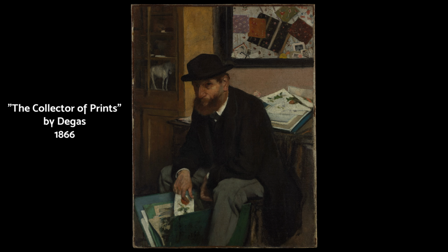Today we're going to be talking about Degas, the Collector of Prints. Now you can see the painting right here, and I think this is a really wonderful soft light portrait.